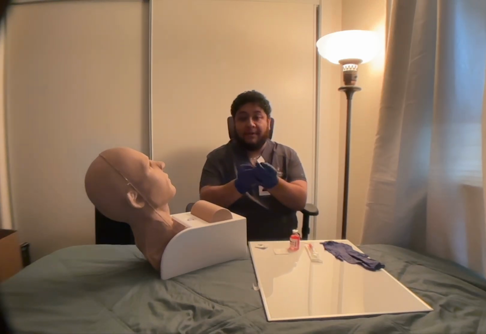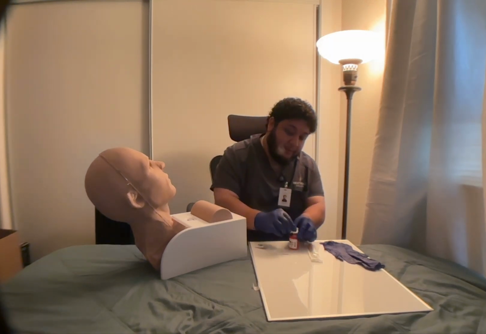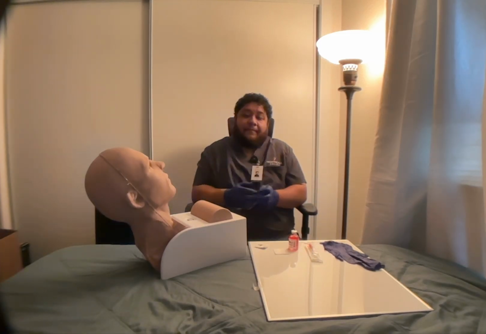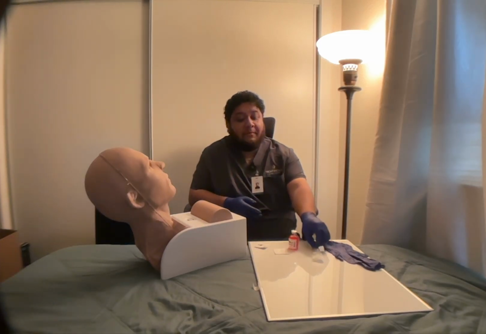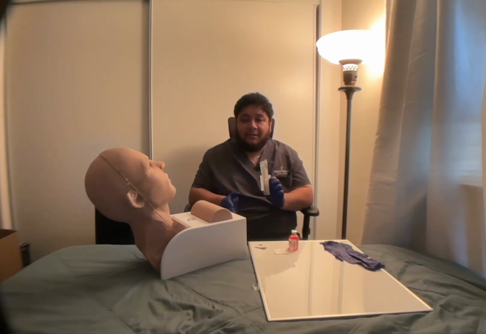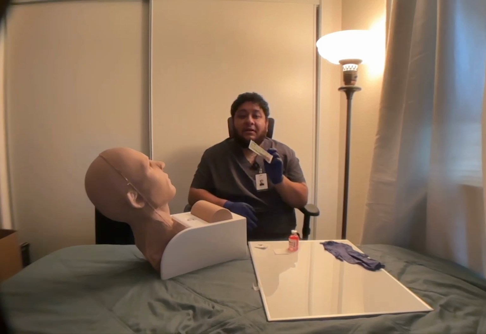I'm going to go ahead and discard my trash. Clean the top. Now that I've cleaned the top, I'm going to dispose of my alcohol swab. Okay, now the syringe that I will be using is the same tuberculin syringe. I'm using the same one because I was limited on supplies. It's a 1 milliliter syringe, 25 gauge, 5/8 inch needle.